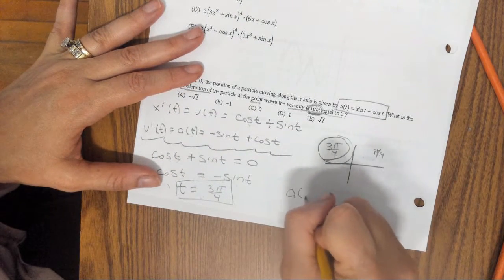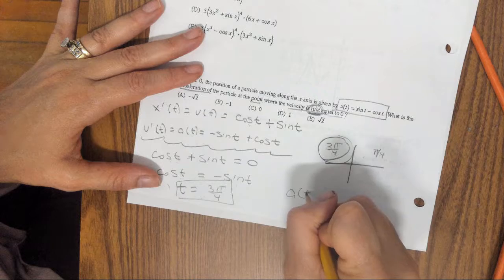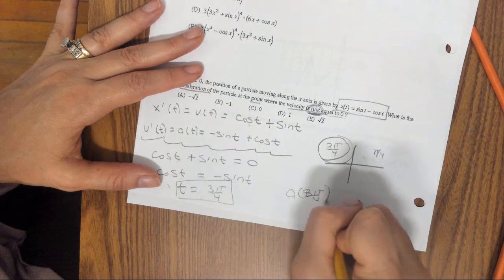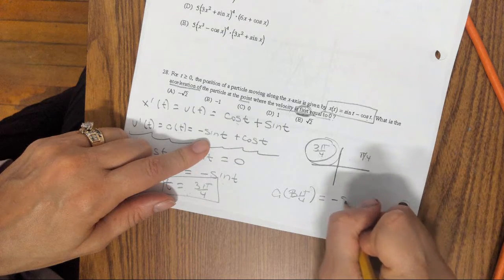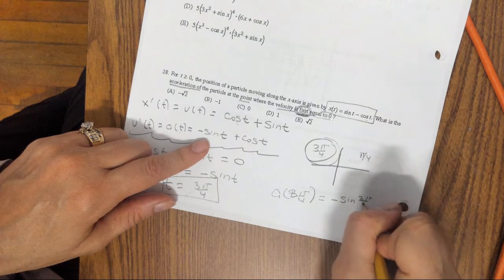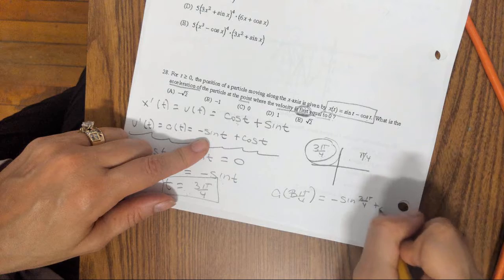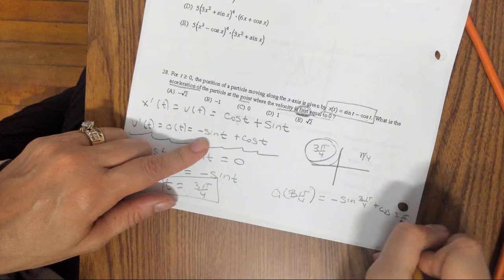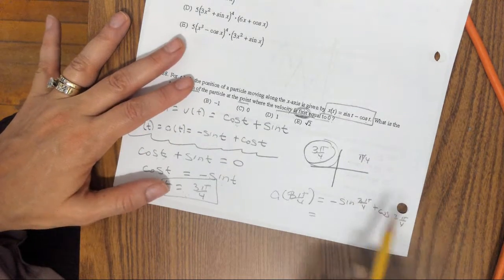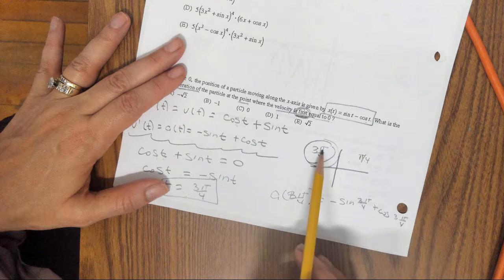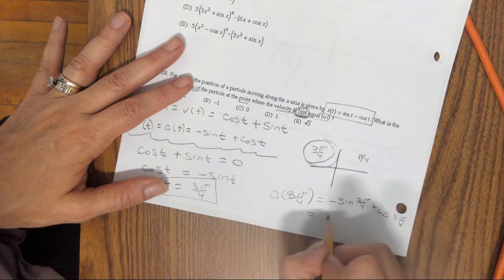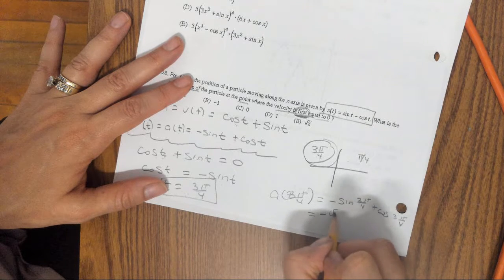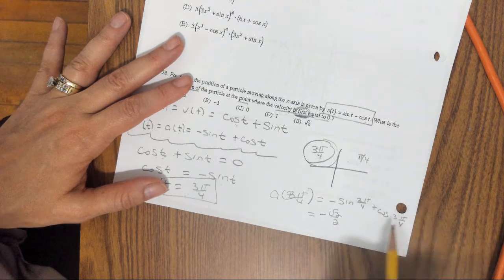So now a of 3 pi over 4 equals negative sine of 3 pi over 4 plus cosine of 3 pi over 4. Well, sine is positive in the second quadrant, so this negative stays, and this is radical 2 over 2.